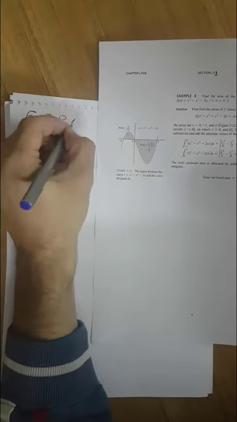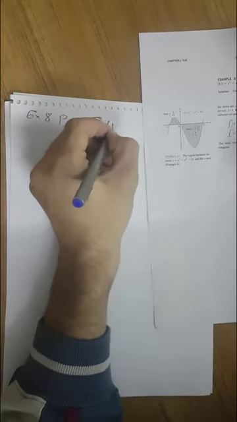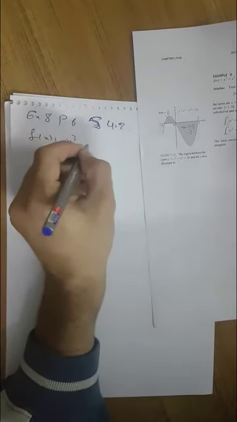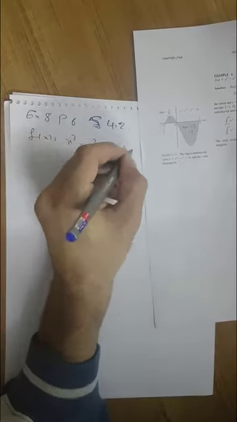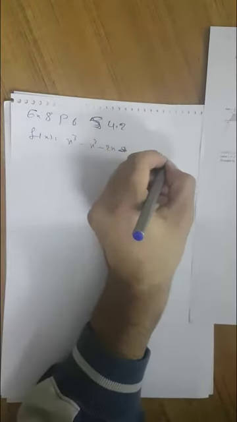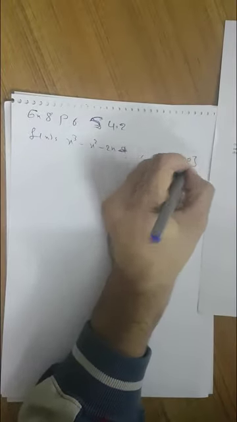Example 8 in page 6, section 5.2. You say that f of x is equal to x cubed minus x squared minus 2x, where x is between -1 and 2.